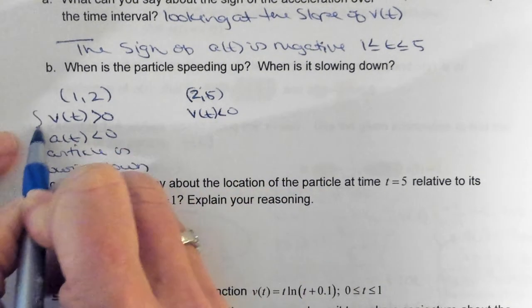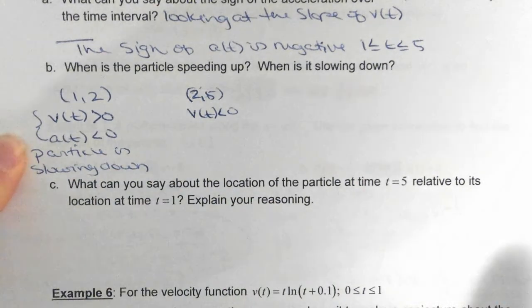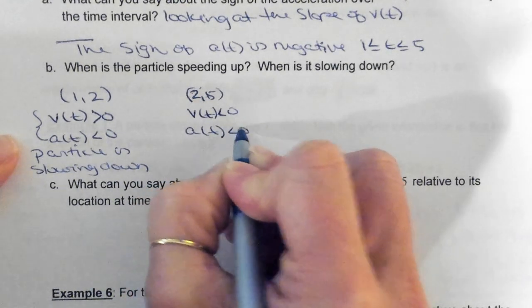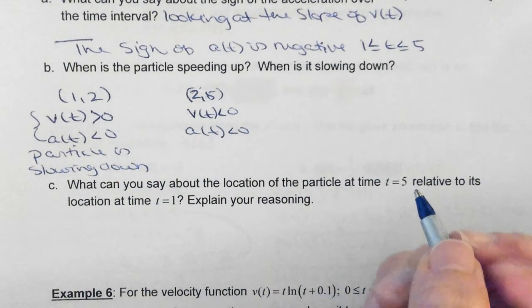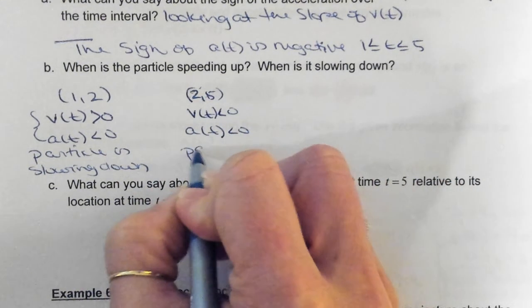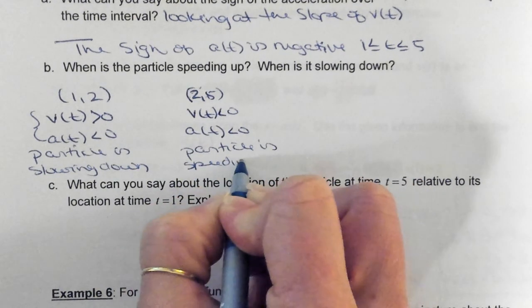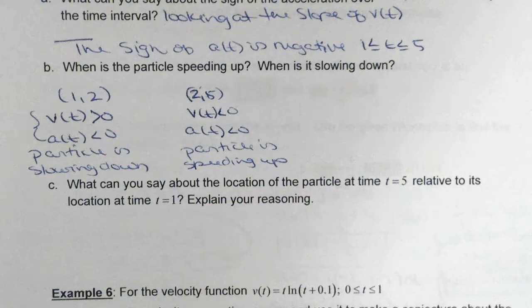This is our justification right here. You don't have to say anything else. You have your justification. Here, a of t is less than 0, so from 2 to 5, what's happening? Yeah, the particle is speeding up. Okay, does this make sense?